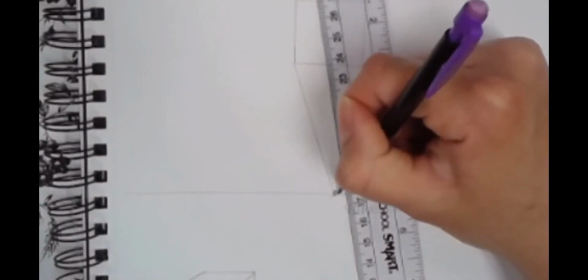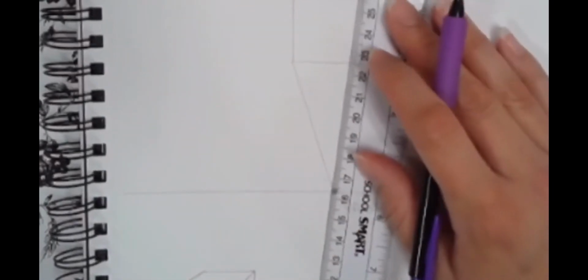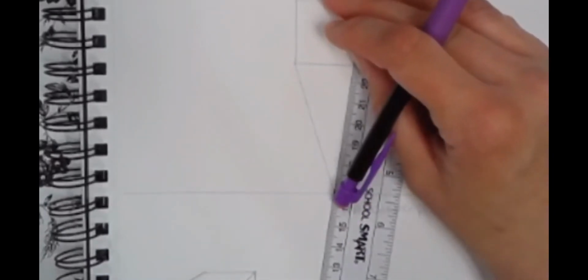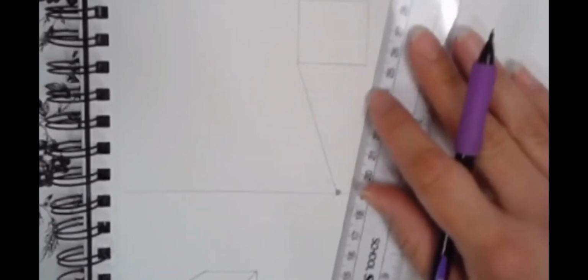didn't see the line that went through the cube because we're making a solid object. So if I draw a line from this corner down to the vanishing point, I'm just going to end up erasing that line, so I don't have to draw it. And the same thing goes from this corner. If I try to draw a line from this corner to the vanishing point, that line is going to be hidden. It's going to be in the back, so I'm not going to see it. So there's really no point in drawing that line because I'm just going to erase it if I do.